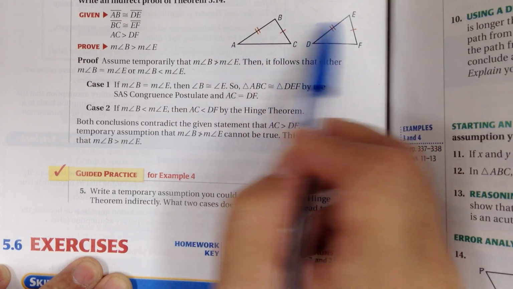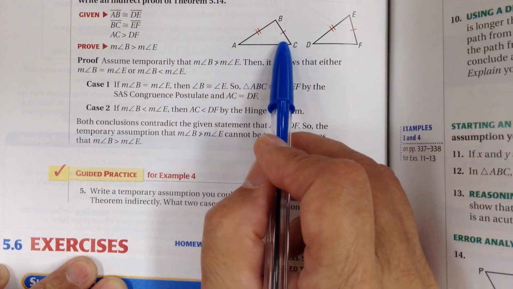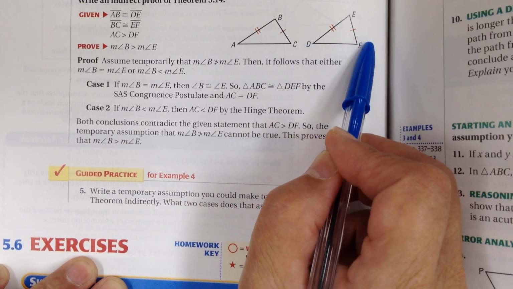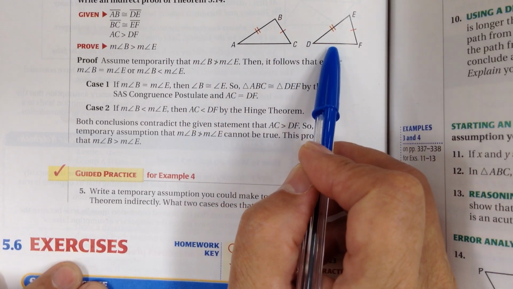And if the two triangles are congruent, then AC is congruent to DF because of CPCTC.